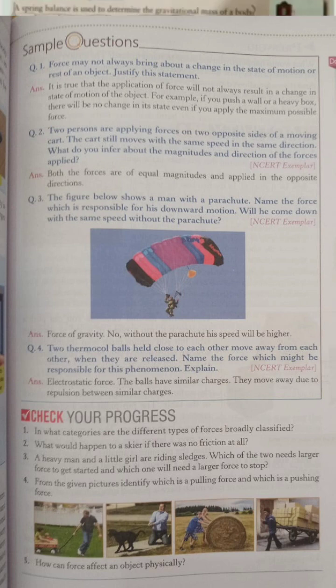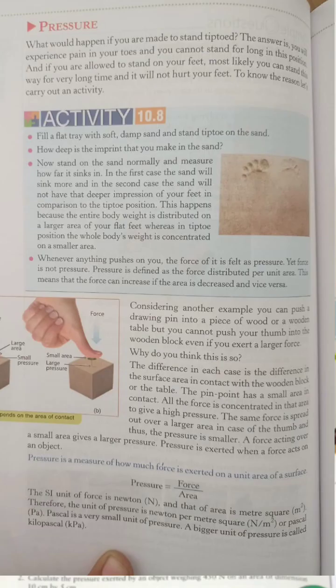So both force and pressure are interrelated to each other. Ultimately you can say they are dependent on each other, right? When along with force you are considering the effect on a particular area, we use the term pressure. As far as the technical term is concerned, pressure is nothing but force per unit area, and the SI unit for this is Newton per meter square, or we call it Pascal also.